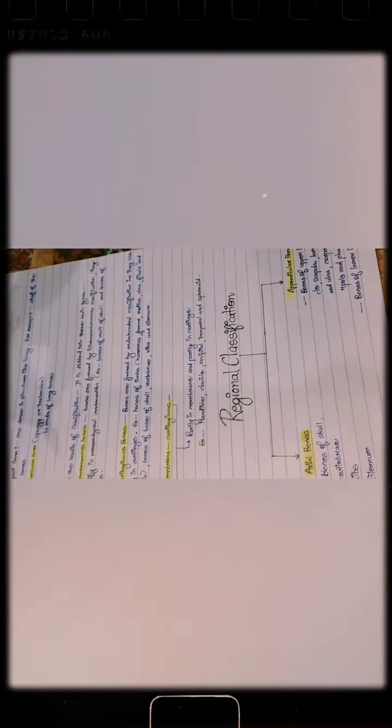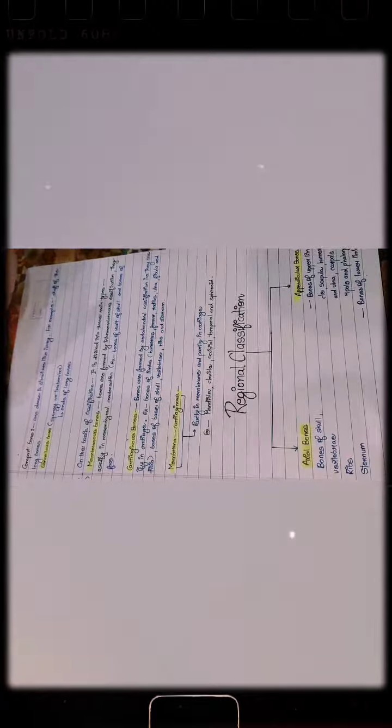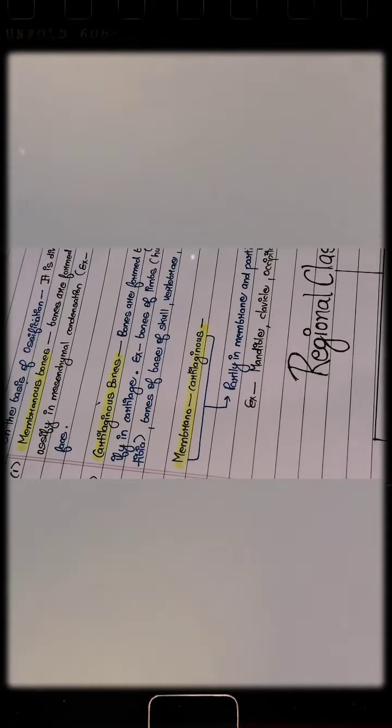Now coming to classification of bones according to structure. On the basis of structure, there are many types of bone: compact bone, membranous bone and the cartilaginous bone. The main ones are the compact and the cancellous. Compact are the ones which are dense in structure like ivory. For example, the shaft of the long bone is its main example. So next one is the cancellous bone.